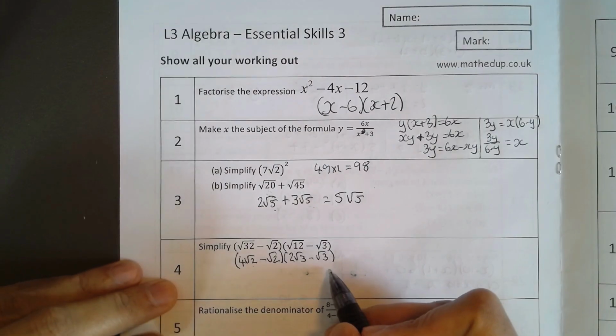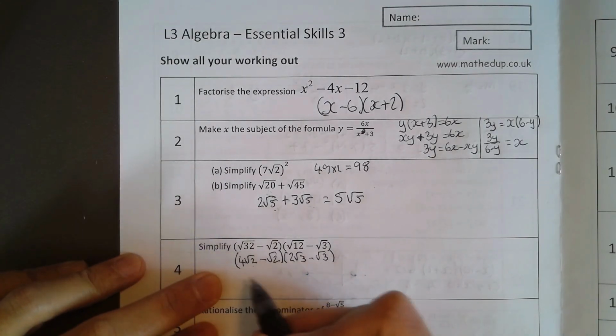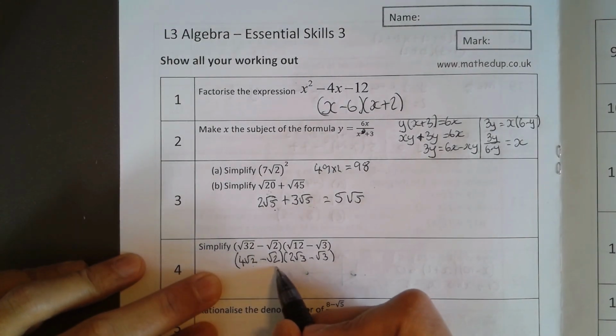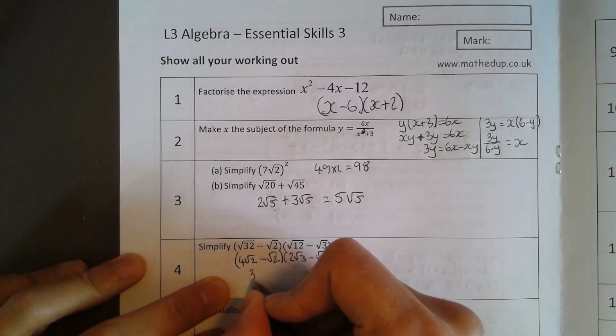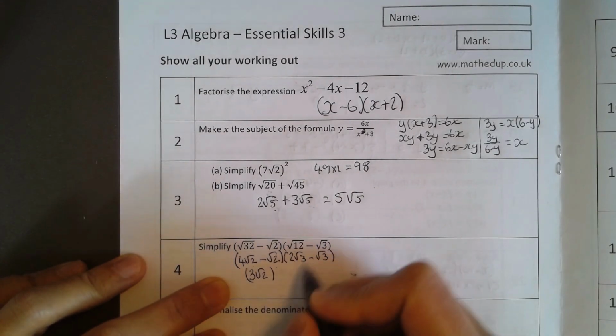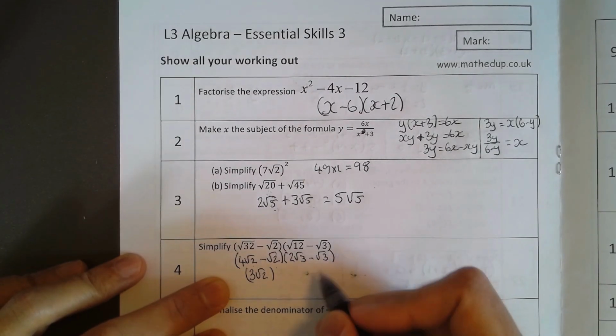Okay, so I've got 2 root 3 take away root 3. Okay, so 4 root 2 take away root 2 gives me 3 root 2, and 2 root 3 take away root 3 gives me 1 root 3.